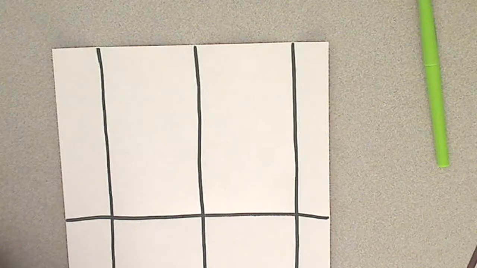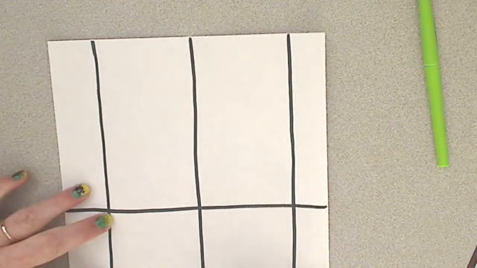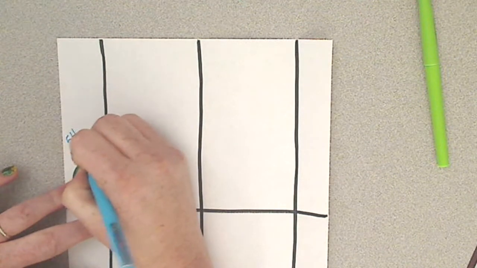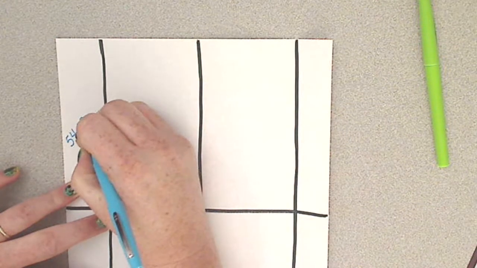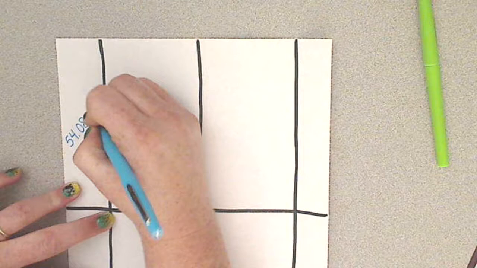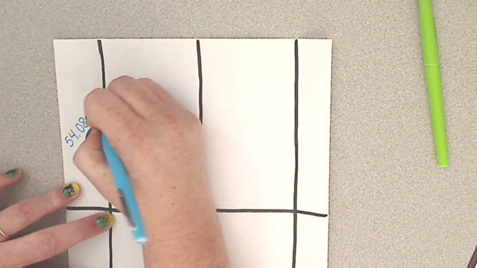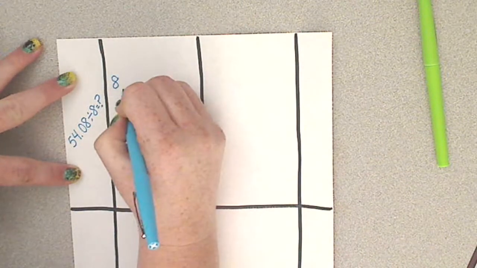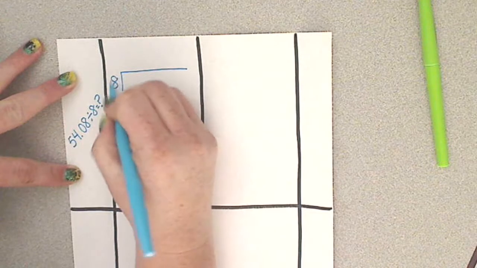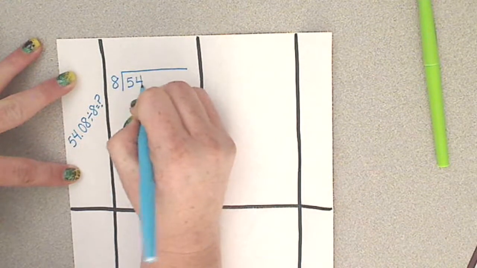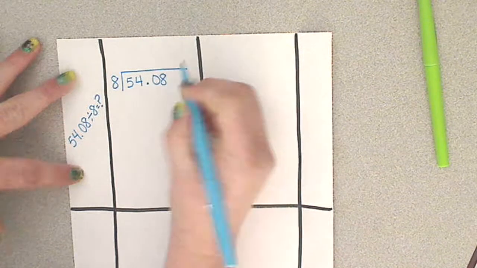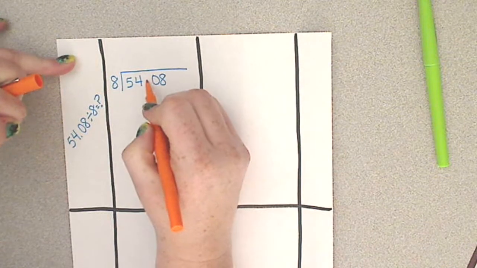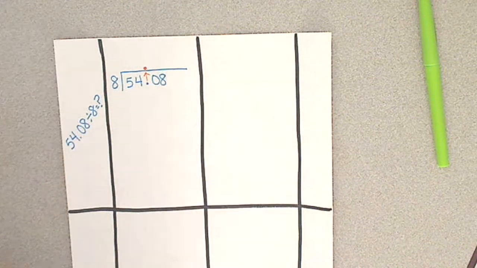Same format as we've been doing. This problem has us dividing 54 and 8/100ths divided by 8. So standard algorithm, 8 goes on the outside of the house as our divisor, our dividend goes on the inside. There is no decimal in our divisor, so the decimal in our dividend is just going to go straight up.